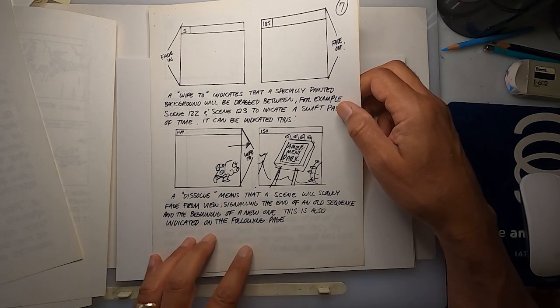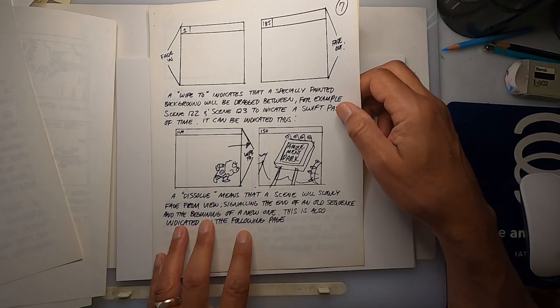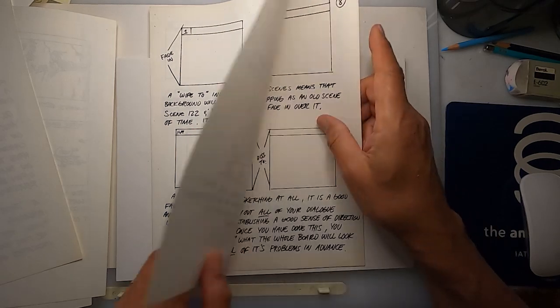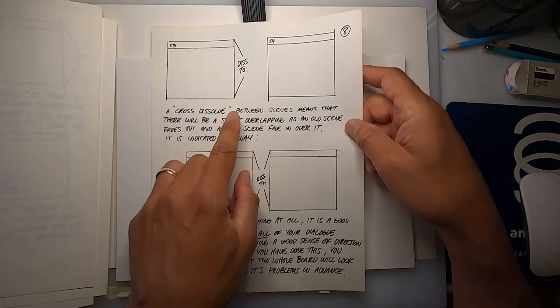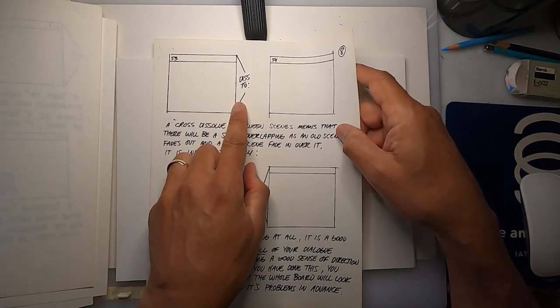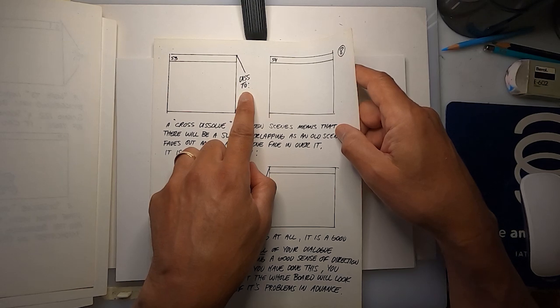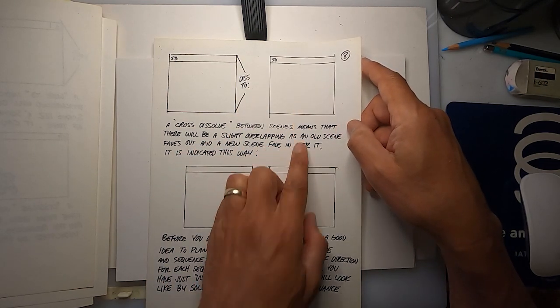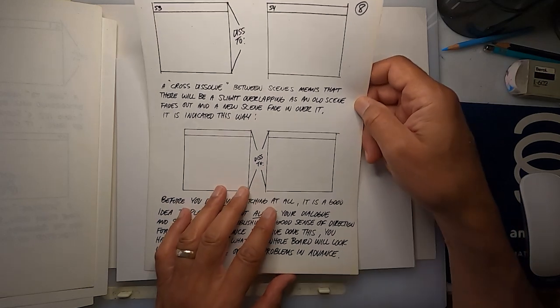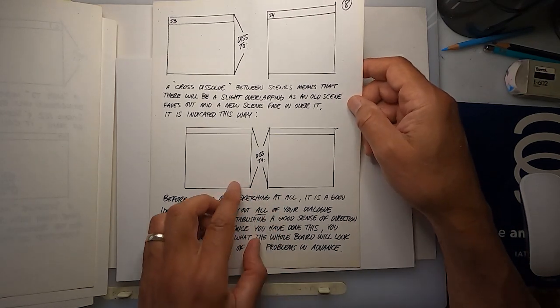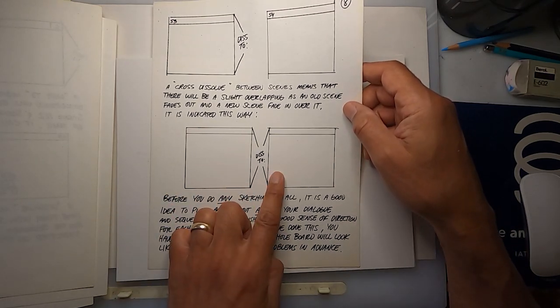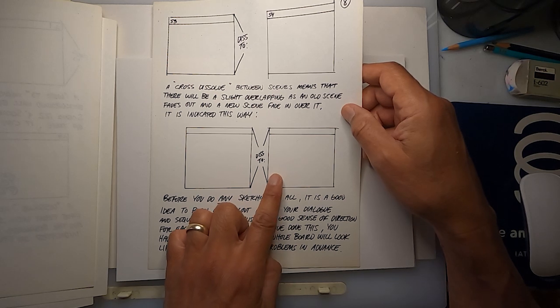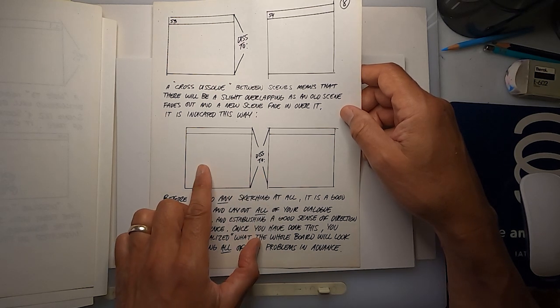Another way to go from one sequence to another is a dissolve, and that is indicated like this. Dissolve with a triangle here that says DISS2 colon, and then it goes to the next shot here. Cross dissolve means that there's a slight overlapping of one scene to another done in camera, and it's basically a fade in and a fade out at the same time over each other.